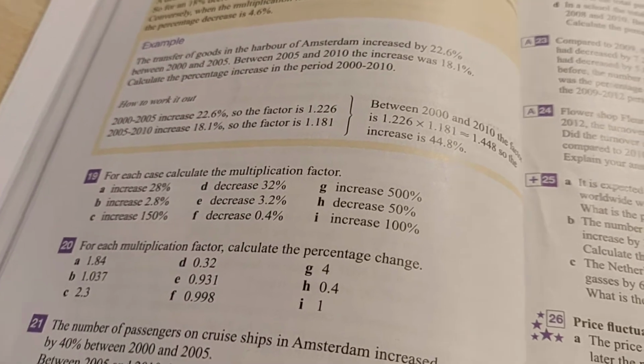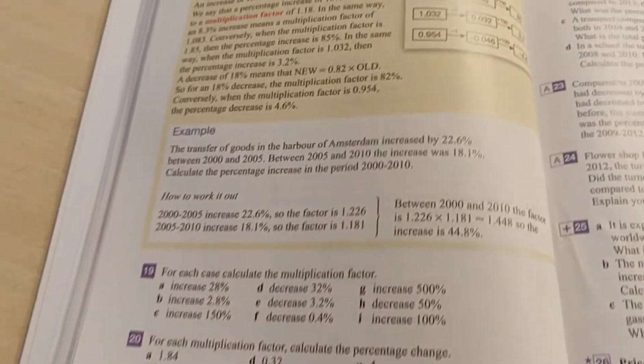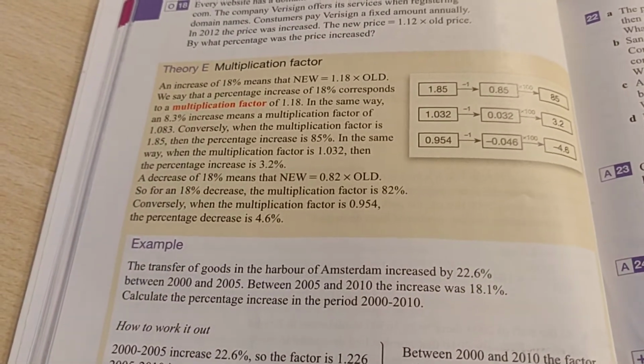Alright, there's a video for 2HT about exercise 19, 20 and 22. This is about the multiplication factors. I'm going to explain what it is in a moment.